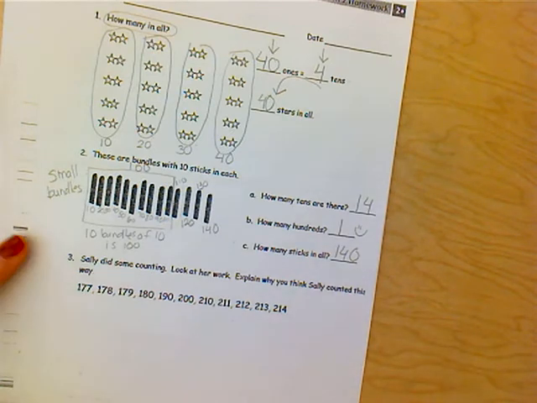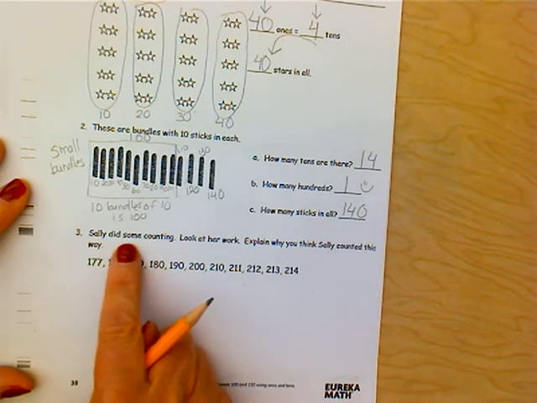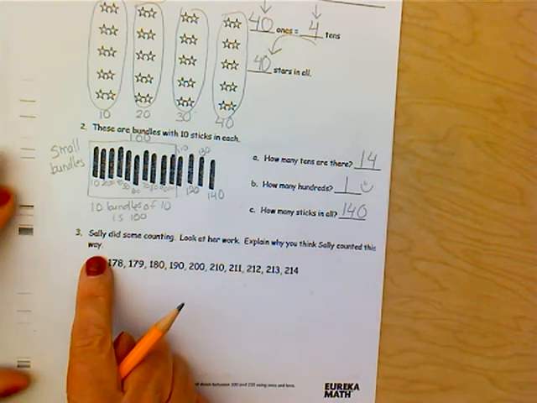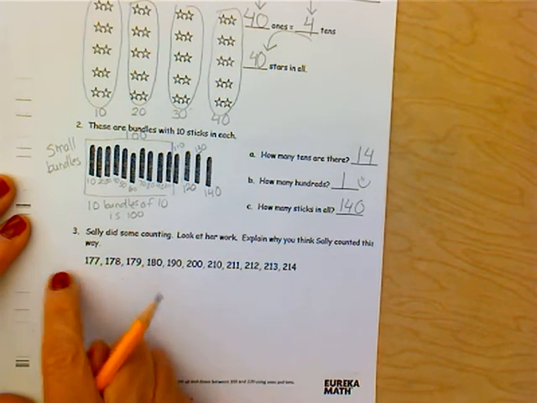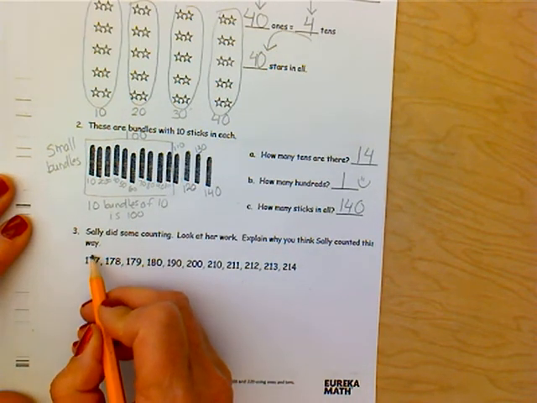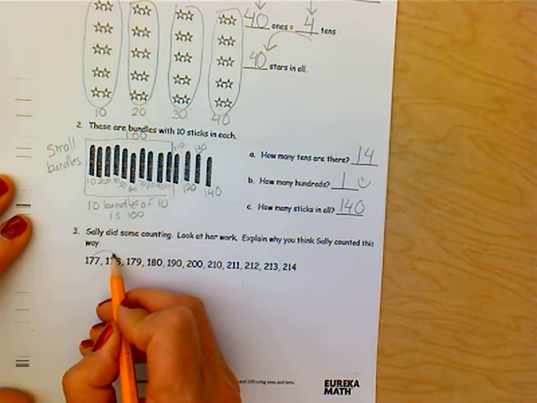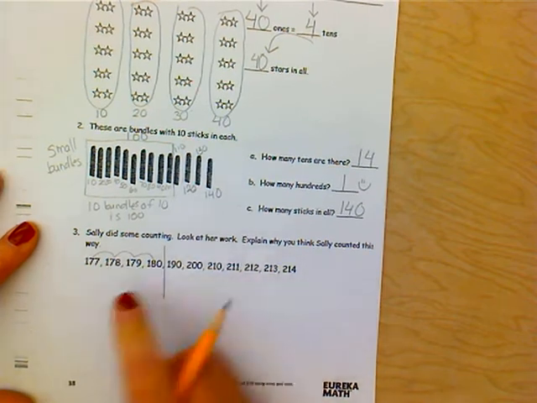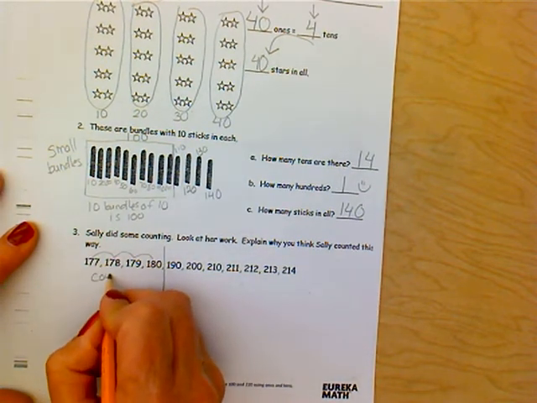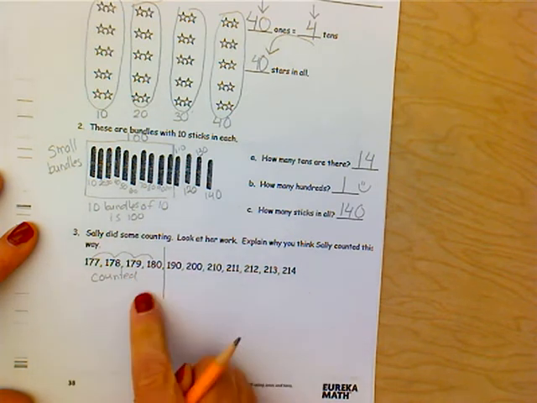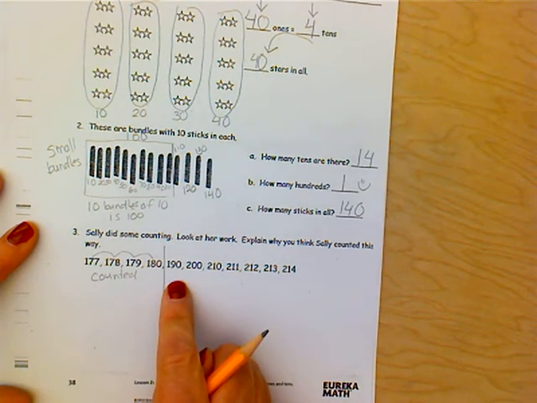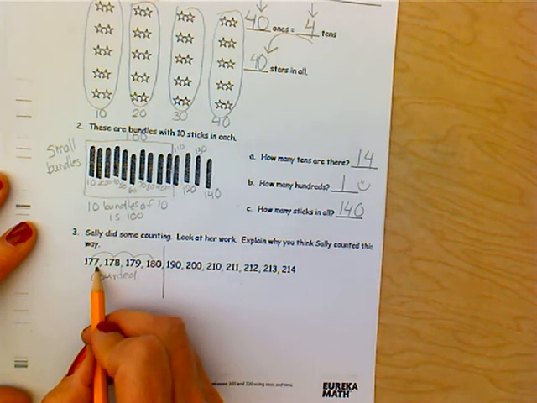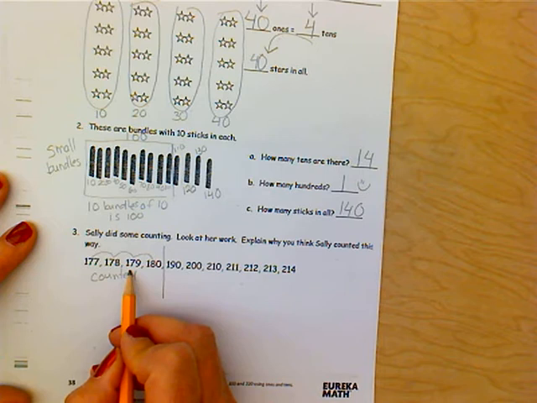Okay, so take a look at Sally. Sally did some counting. Look at her work and explain why Sally counted like this. Well, we're going to do this one together. Looks like she's counting by ones here. So 177, 178, 179, 180. And then something changes right here. She counted by ones, didn't she? Yes, she did. 177, 178, 179, 180.